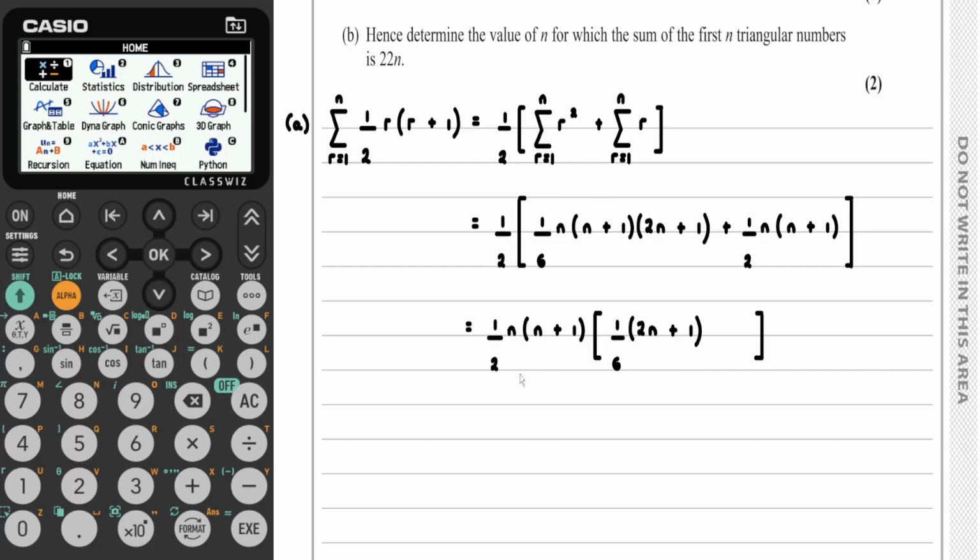and a half n times (n plus 1) plus a half will give me this term here. So I've got a half n times (n plus 1), and here I've got this 1/6 times (2n plus 1), and the half I'm going to rewrite as 3/6.